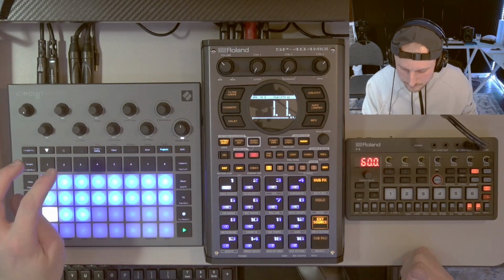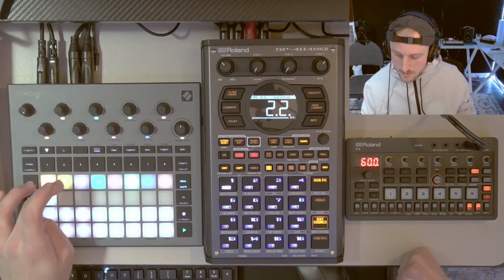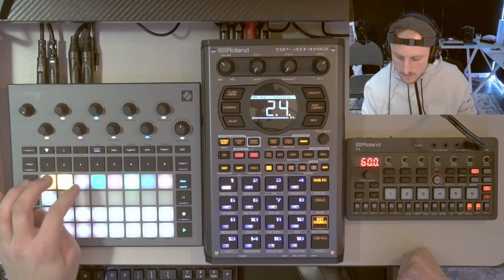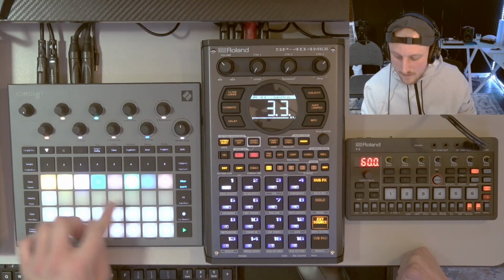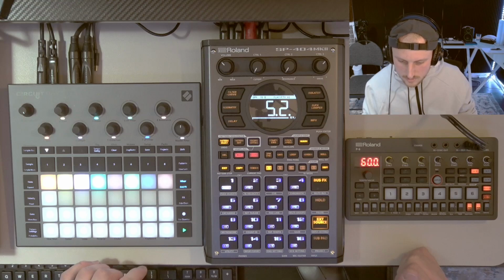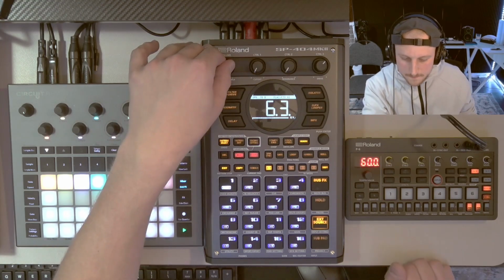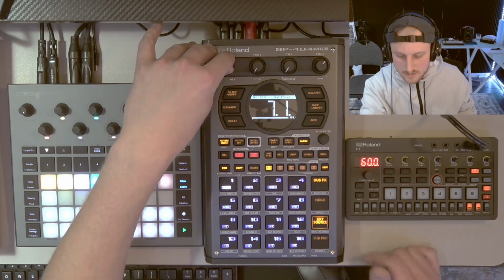And so if I quickly go to the mixer, start adding more elements that I have made on this sequence, you can hear that it's actually synced.